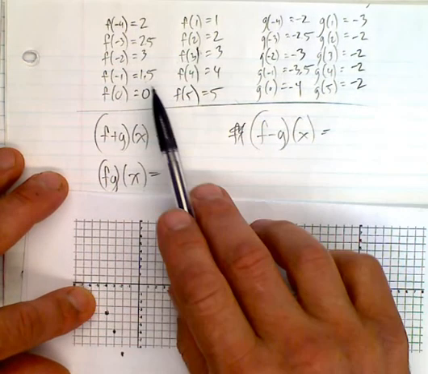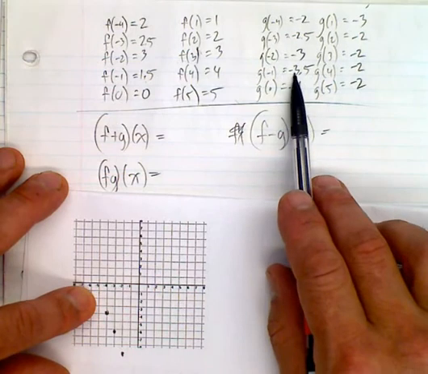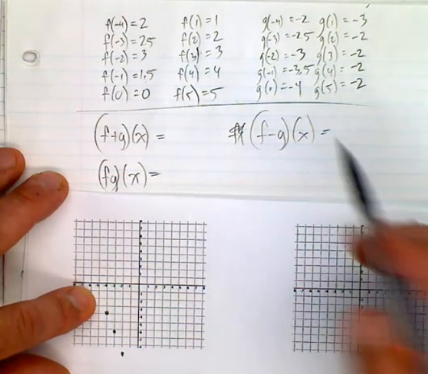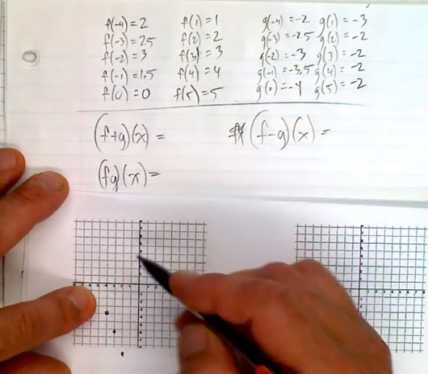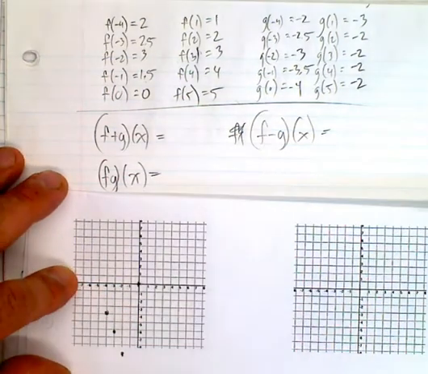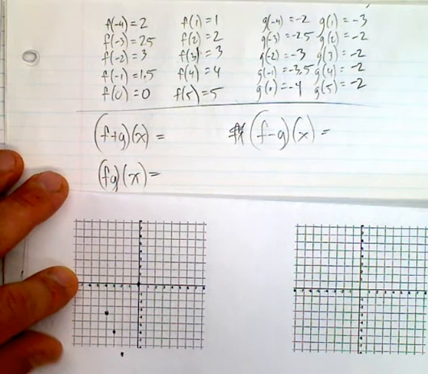And then I got 1.5 times 3.5. We start getting into numbers. I don't know what that's going to be. It's going to be a decimal. 0 times negative 4 is 0. It's going to be 0 again, so it's going to come back up. And we keep doing this over and over for every value.